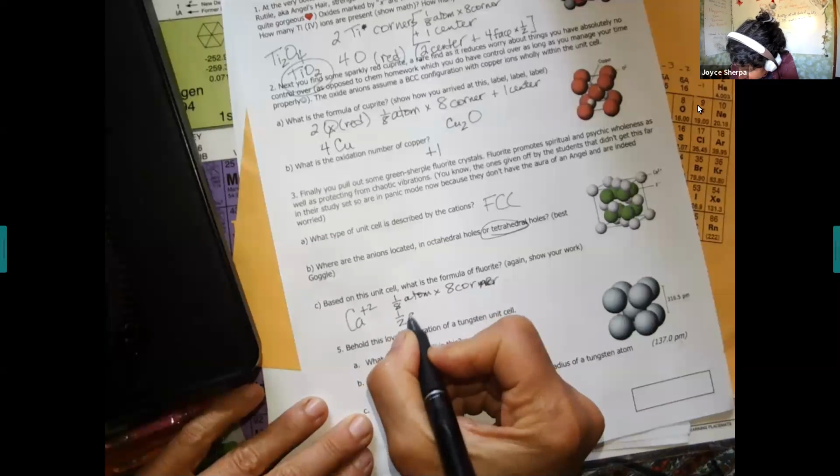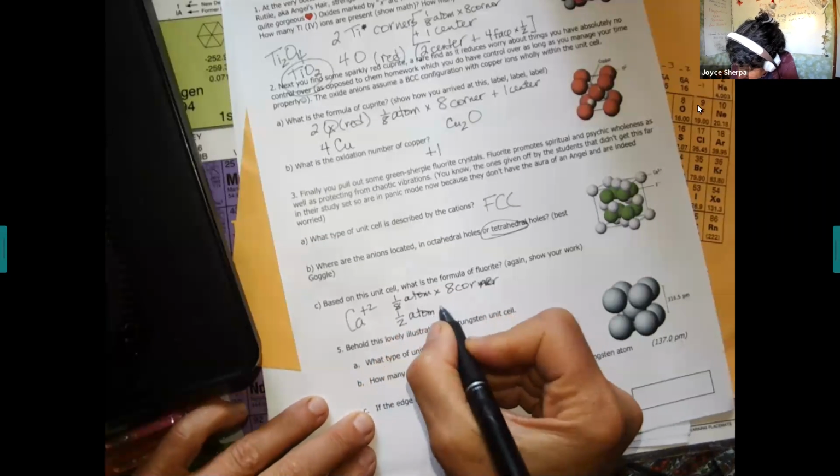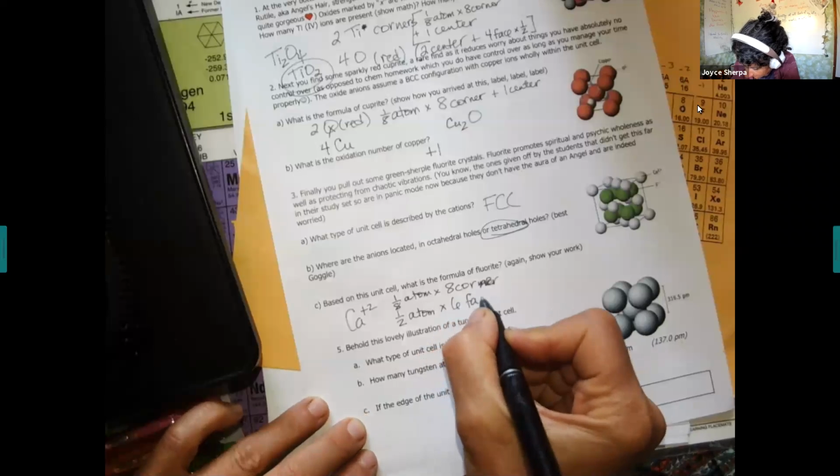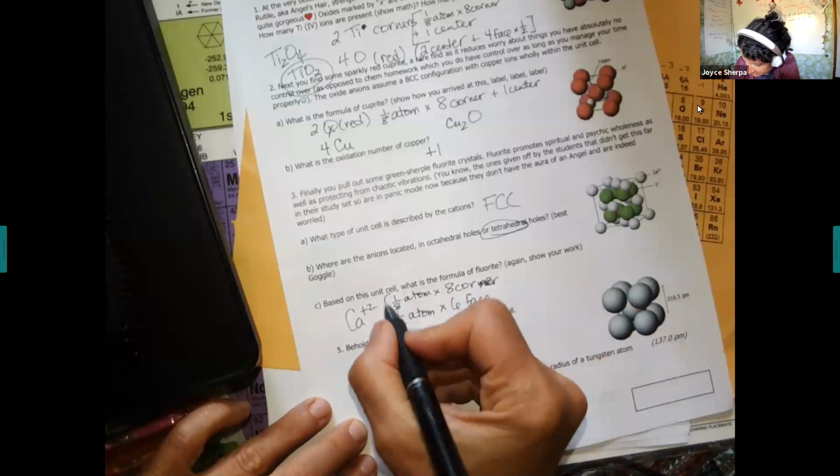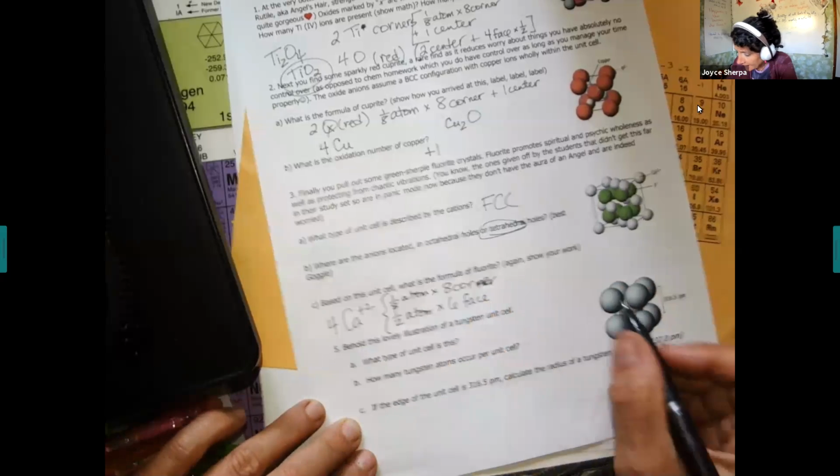And then half an atom times 6 faces. So that gives us that we have 4 calcium atoms. And then the fluorides are all inside. So there are 8 fluorides in the center. And they're always whole atoms. So our formula makes sense, CaF2, because we would expect 2 fluorides per calcium. You guys remember that from Chem 221.